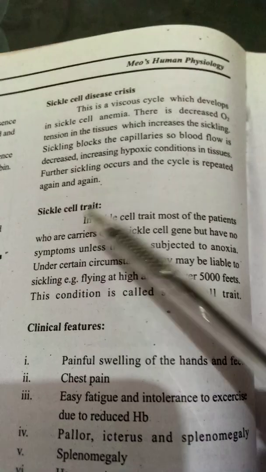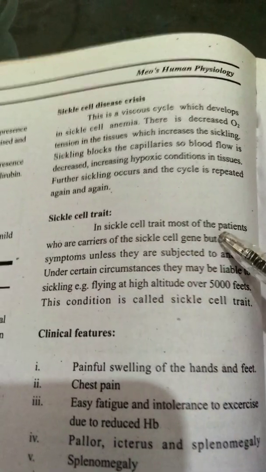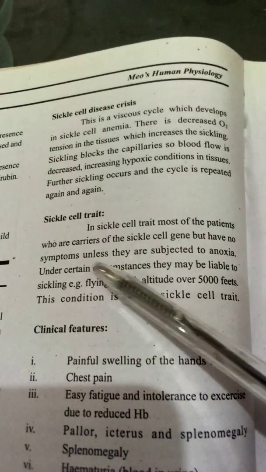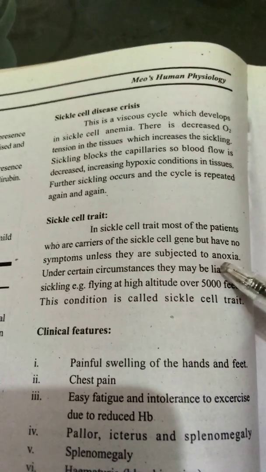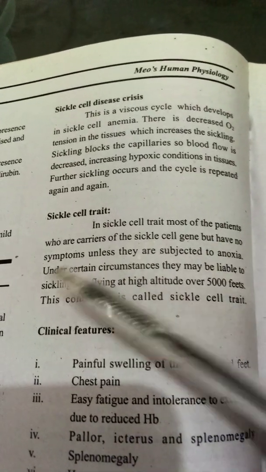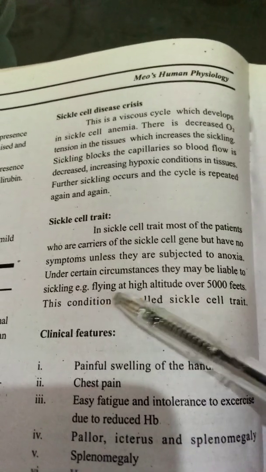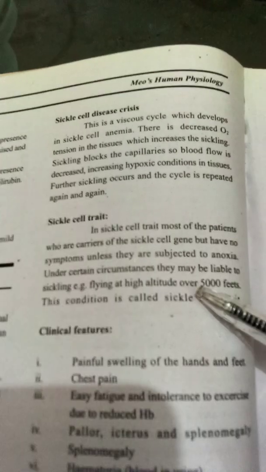Sickle cell trait. In sickle cell trait, most of the patients are carriers of the sickle cell gene but have no symptoms unless they are subjected to anoxia. Under certain circumstances, they may be liable to sickling, for example flying at high altitude over 5,000 feet. This condition is called sickle cell trait.